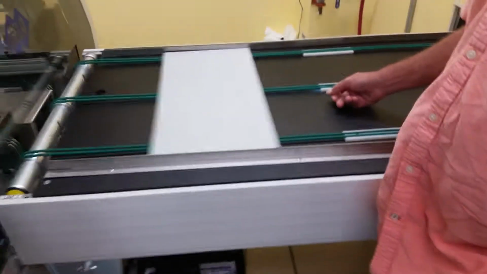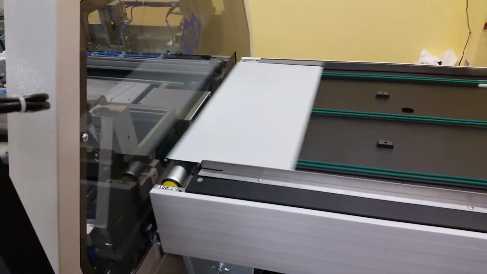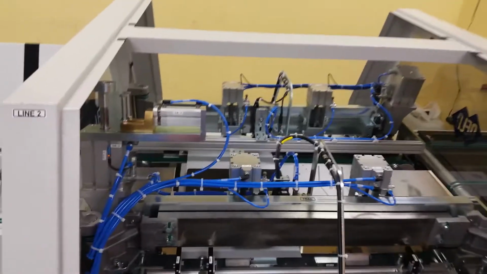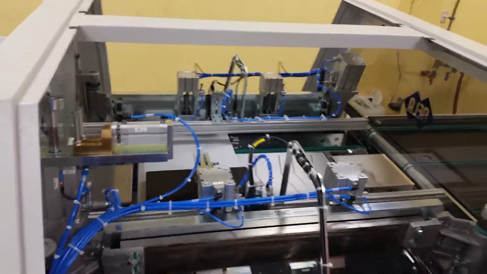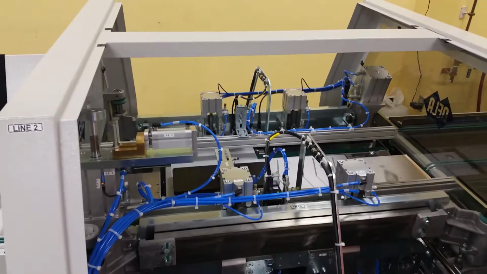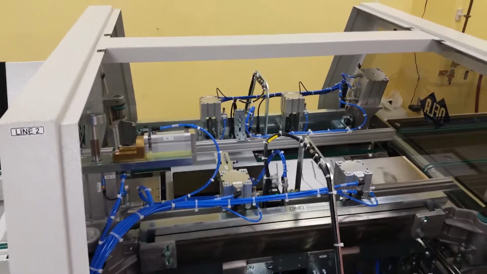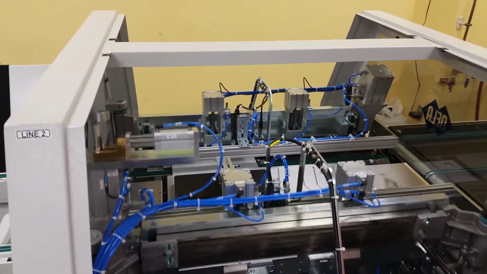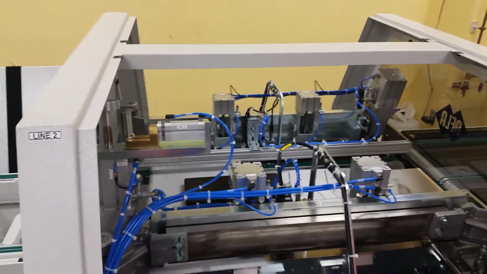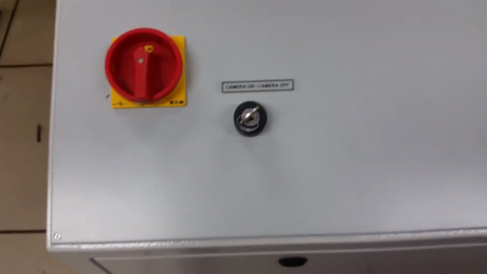It'll take it and stage it. So we just did edge bend by going camera off. Camera off gives you red X's on the screen.